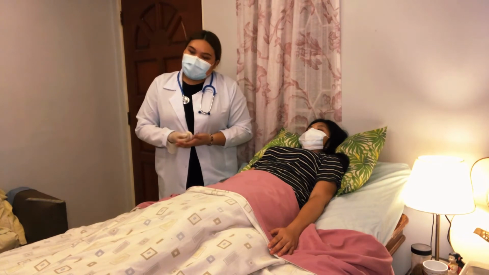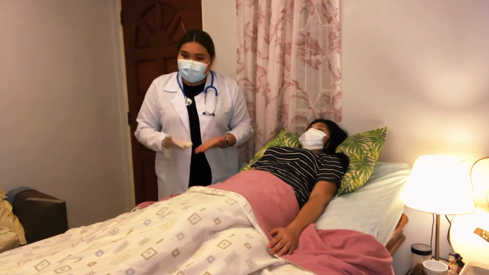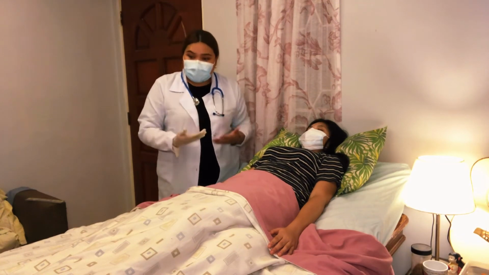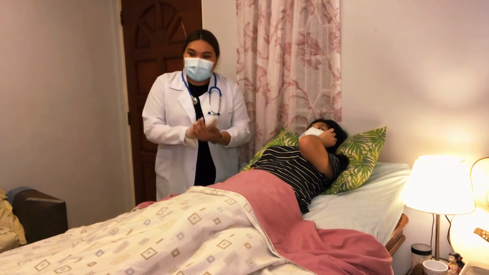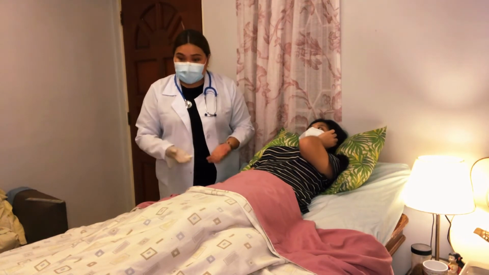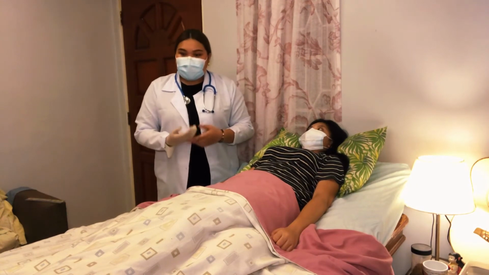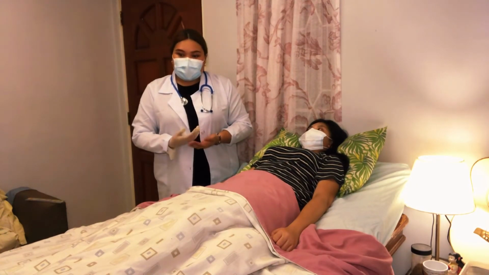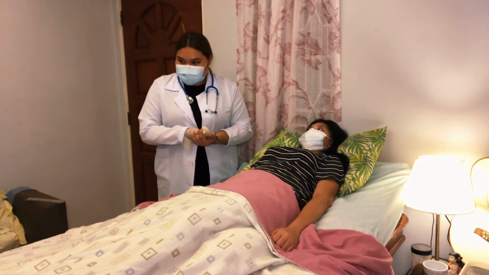For the preparation, we need to assemble the goniometer. Then, introduce yourself and verify the client's identity. And then explain to the client what we're going to do, why it is necessary, and how the client can cooperate. Then, perform hand hygiene and observe other appropriate infection control procedures. Then, provide for client's privacy.